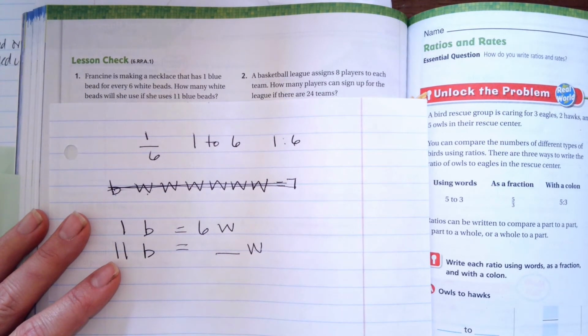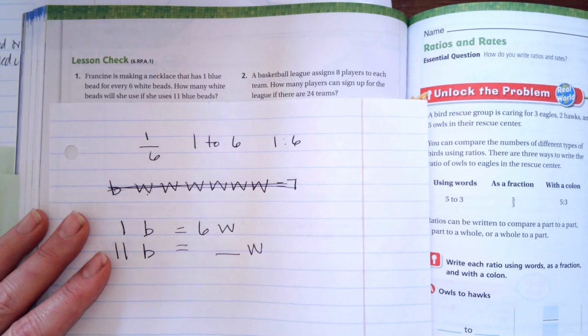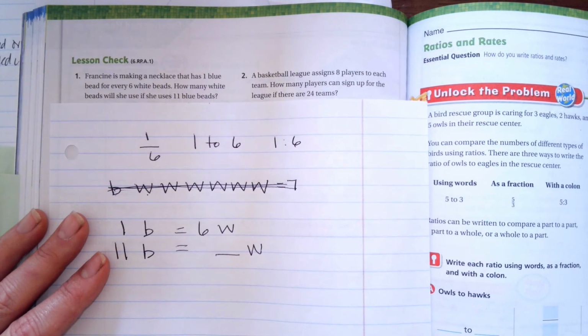Are you saying if there's 11 blue beads, there's, so, is it you just say a number, or you have to do division and stuff?